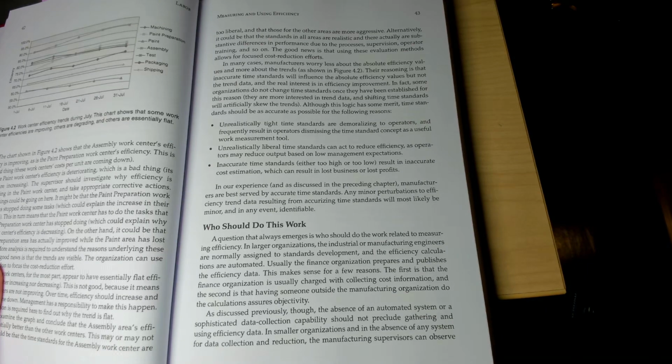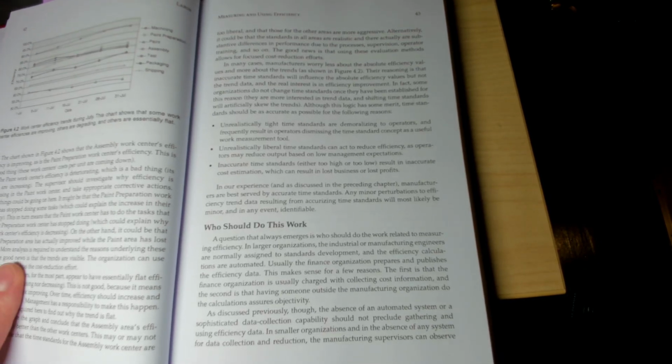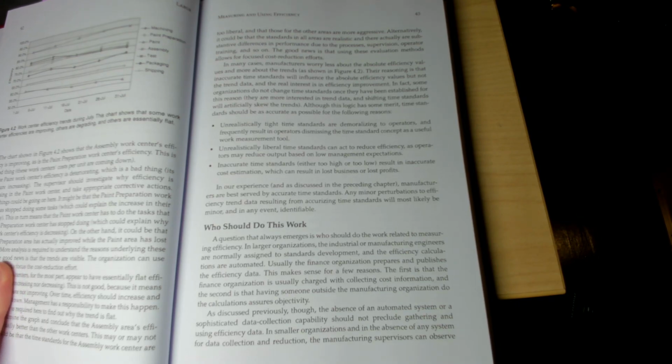Unrealistically tight time standards are demoralizing to operators and frequently result in operators dismissing the time standard concept as a useful work measurement tool. Unrealistically liberal time standards can act to reduce efficiency, as operators may reduce output based on low management expectations. Inaccurate time standards, either too high or too low, result in inaccurate cost estimation, which can result in lost business or lost profits.